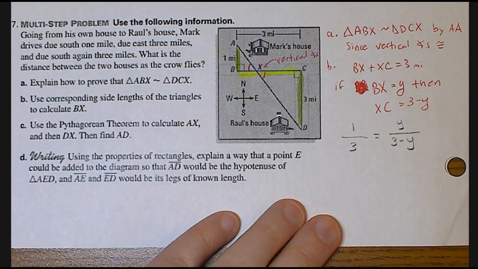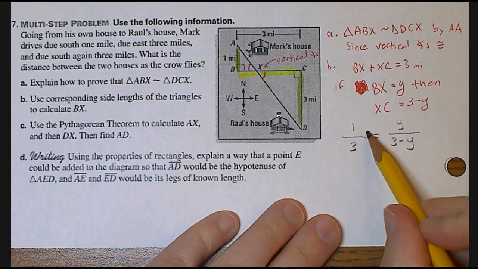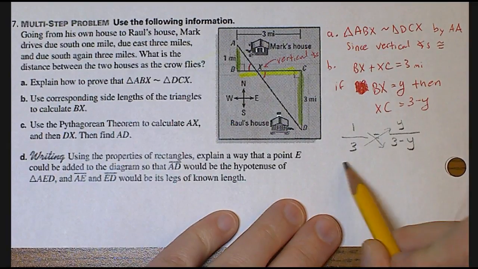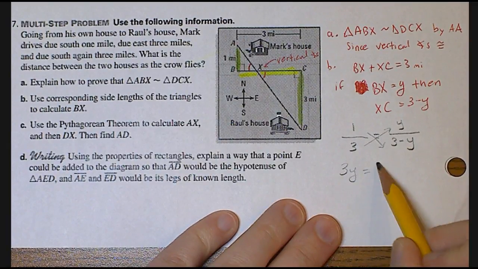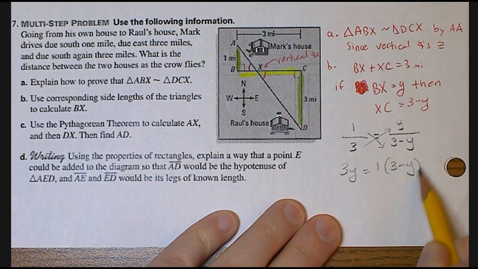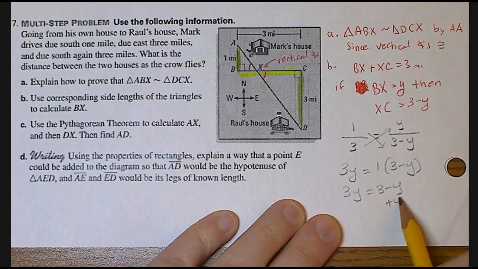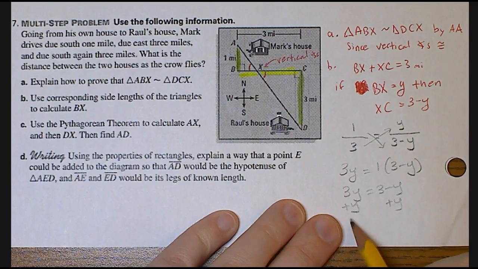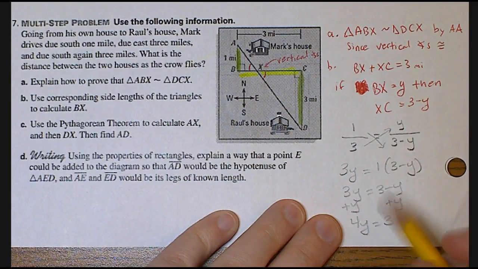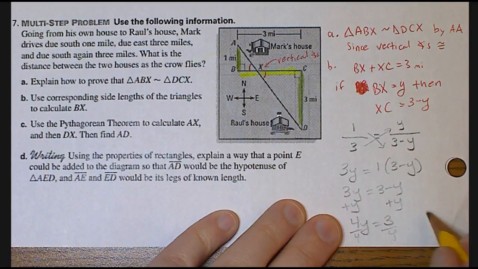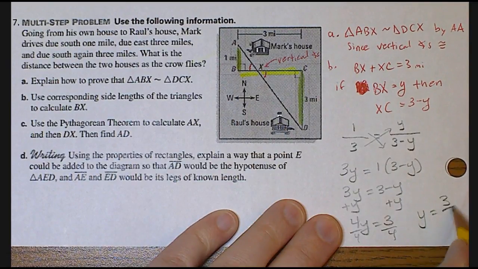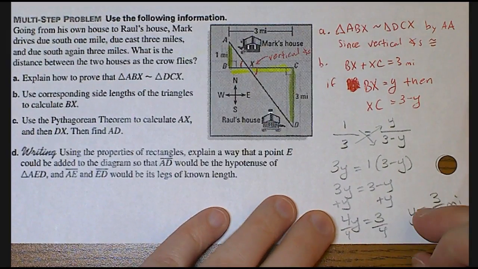And then once I have my proportion set up, I can do my cross products and solve for the value of Y. So I get that Y is the value of 3/4 of a mile. Oops.